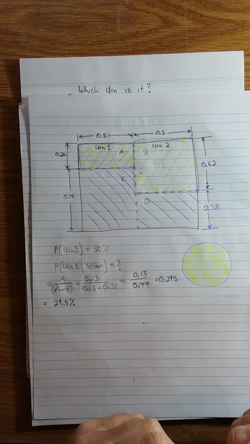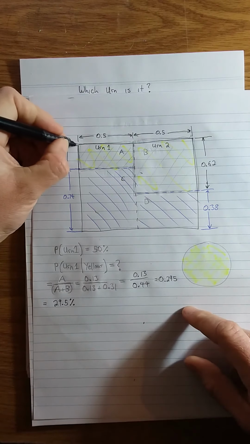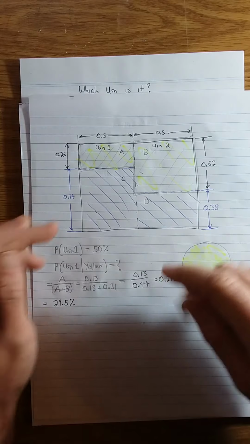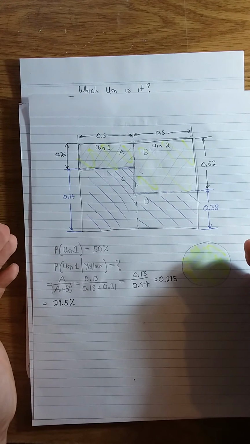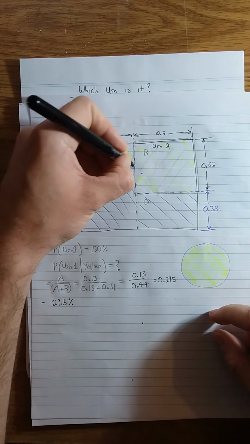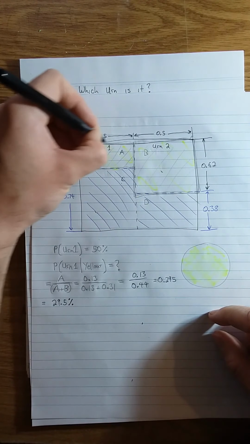Another way to think of this is that A is 29.5% of the size of the entire universe we're restricted to.